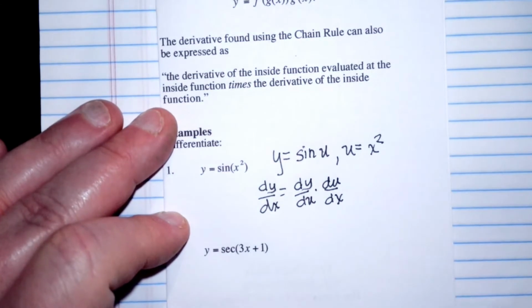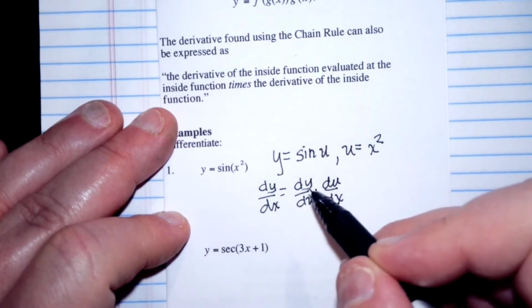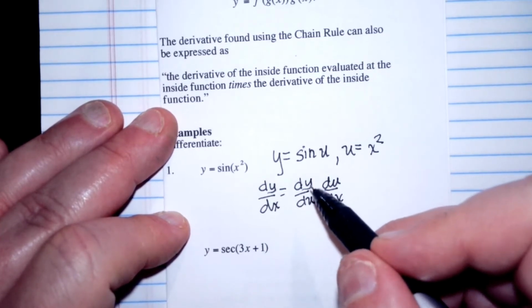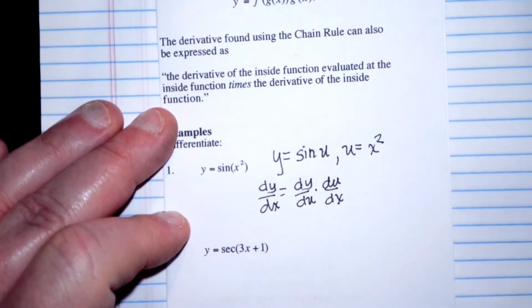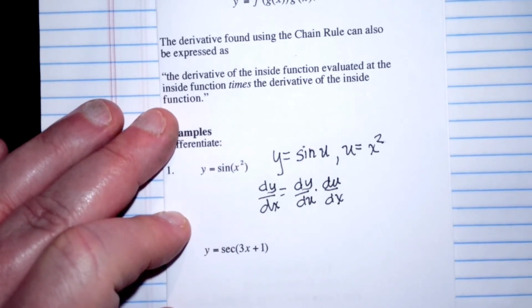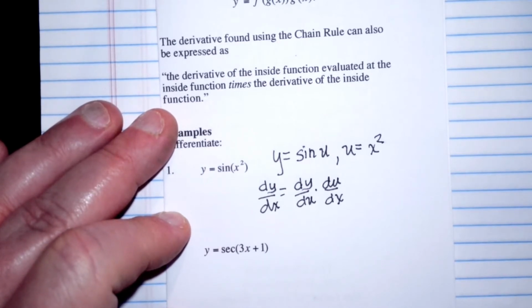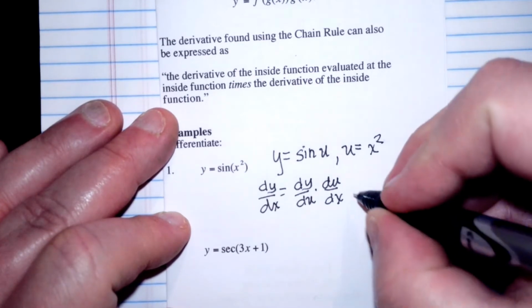And a way to help you remember this, there's a little mnemonic device. You can think of the du's as canceling. If you've got dy over du times du over dx, and these were fractions, you could cancel out the du's and get dy over dx. In reality, they're not quite fractions. They're really limits of fractions, but thinking of them as fractions is actually kind of a powerful tool, and it is often perfectly fine to do that.